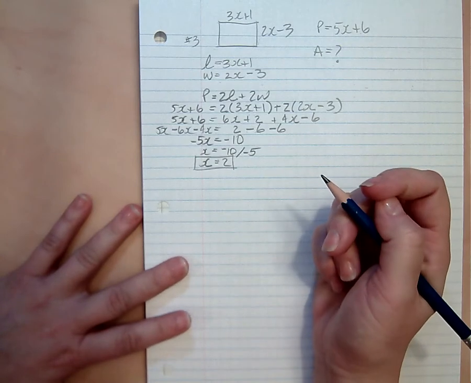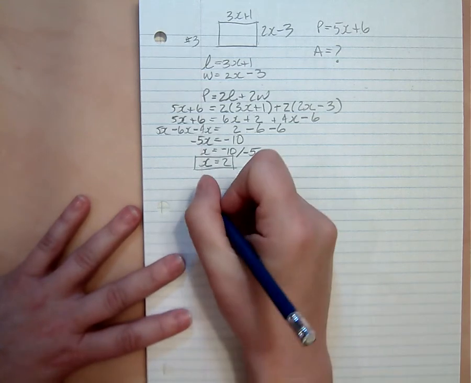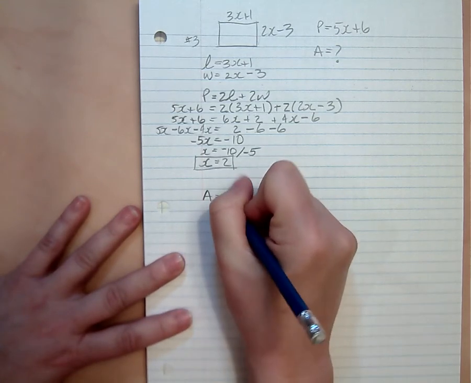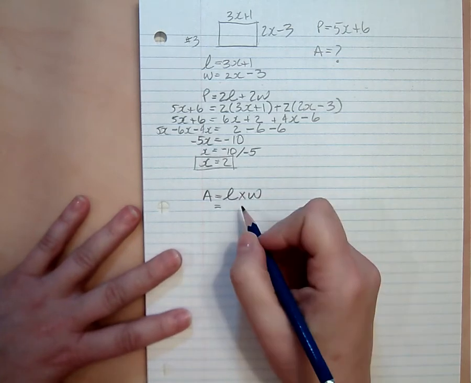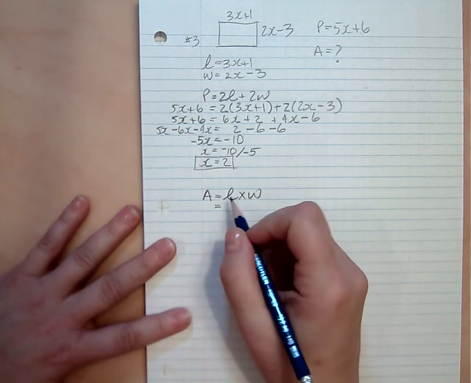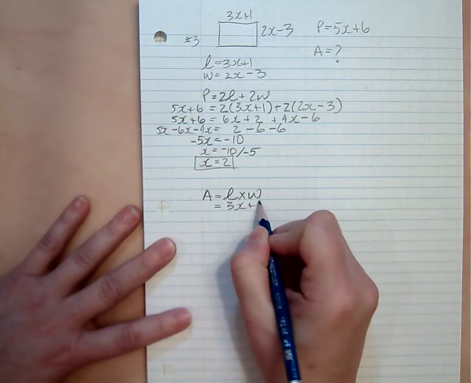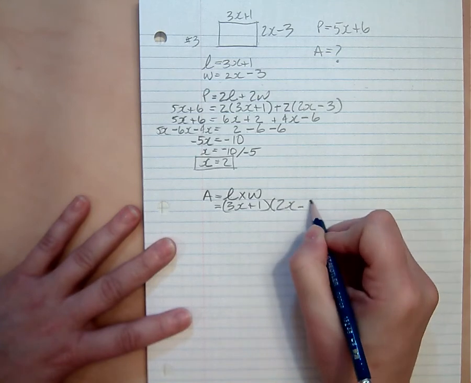Okay, did I even answer the question? Oh no, the question says, what's the area? So now I know that area is equal to length times width. Length is 3x plus 1. Width is 2x minus 3.